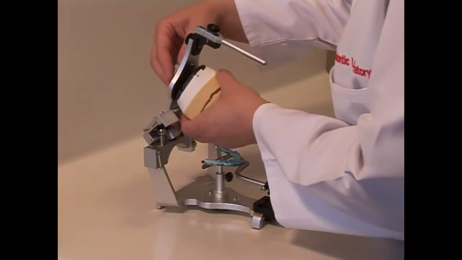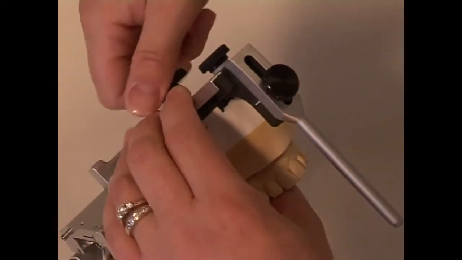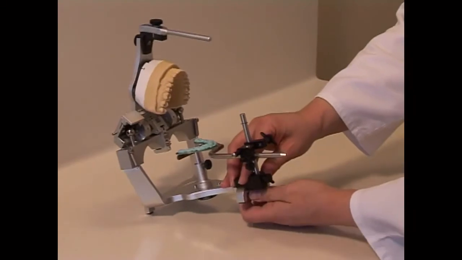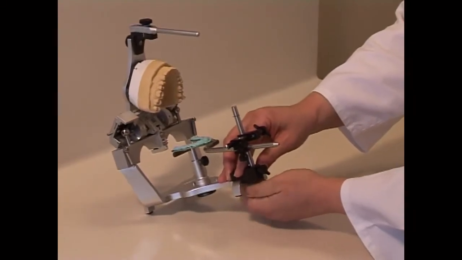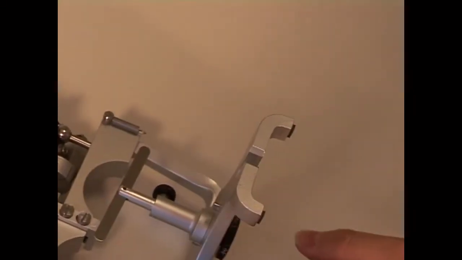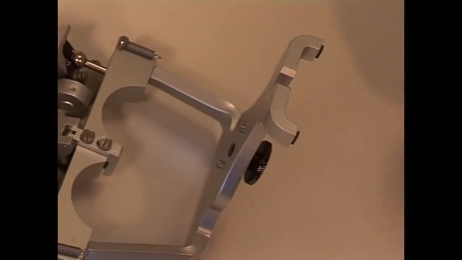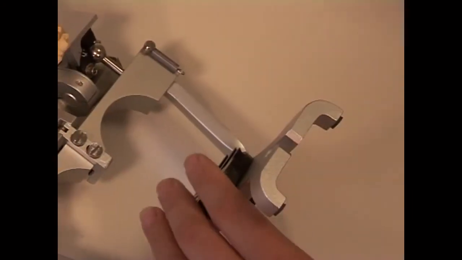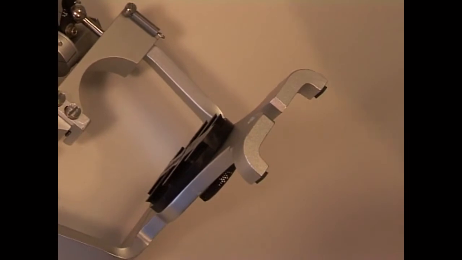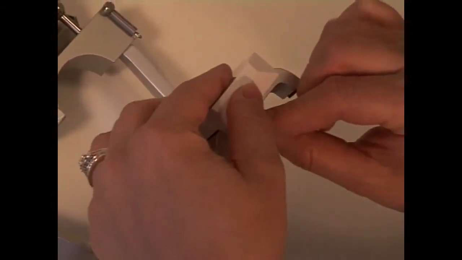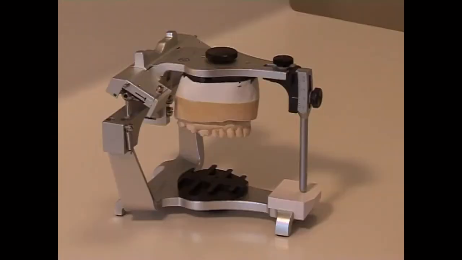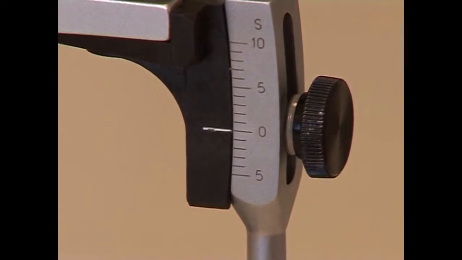Reattach the upper cast ready for the lower cast to be mounted. Now detach the transfer jig and bite fork support. Then place the lower mounting plate and incisal table. If mounting in the intercuspal position, the incisal pin is set at 0.